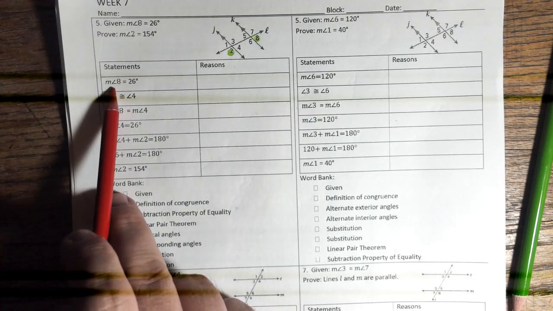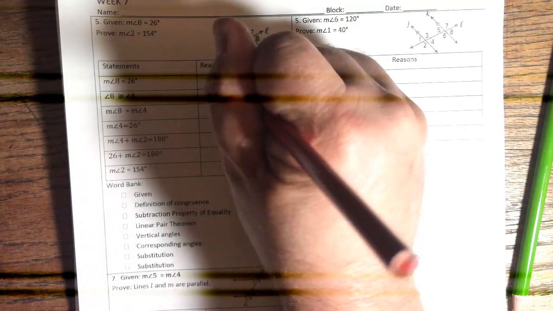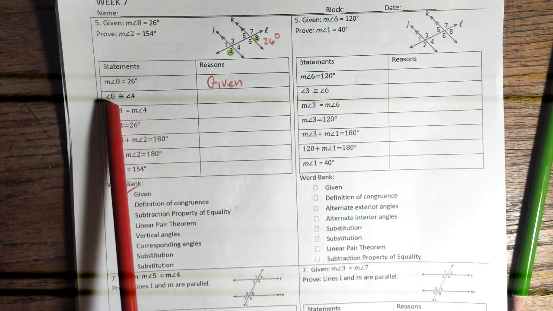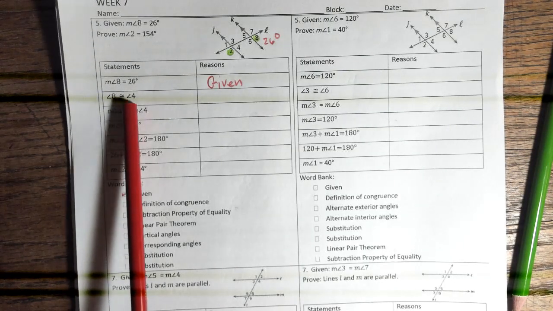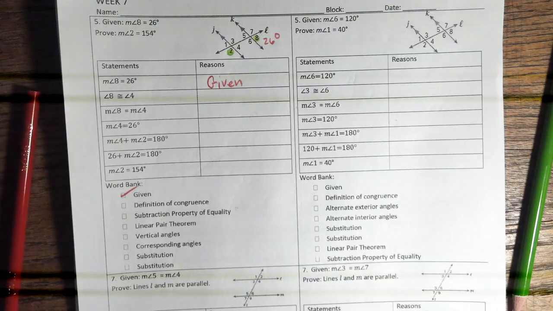So the first statement is the measure of angle 8 is 26 degrees. That was given. Next, they say that the measure of angle 8 is congruent to the measure of angle 4.